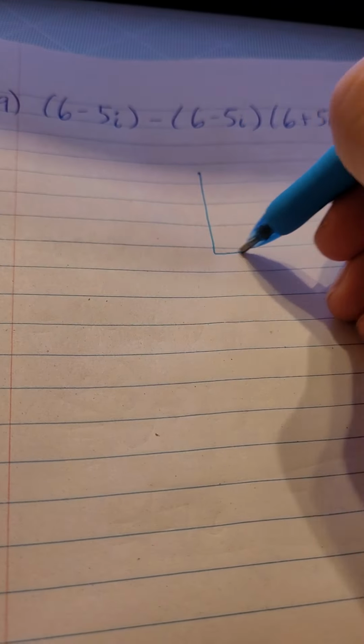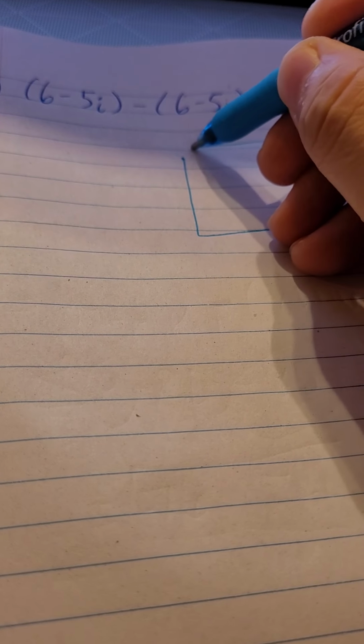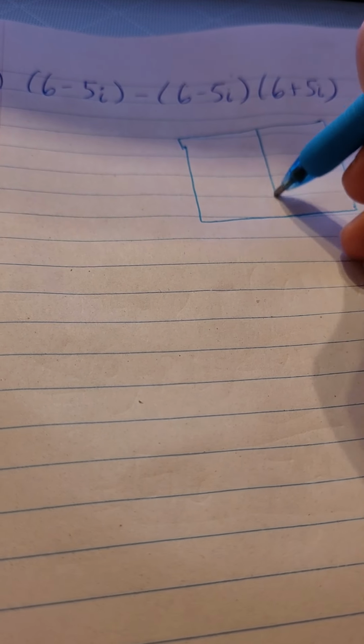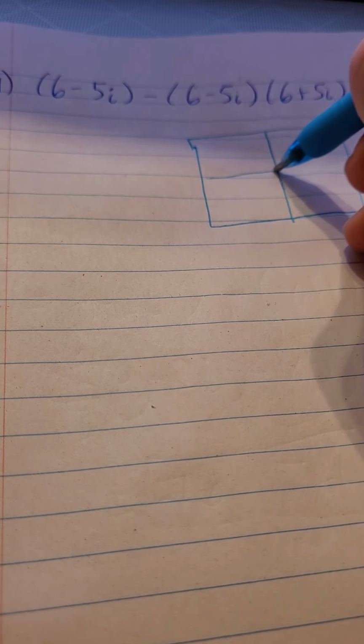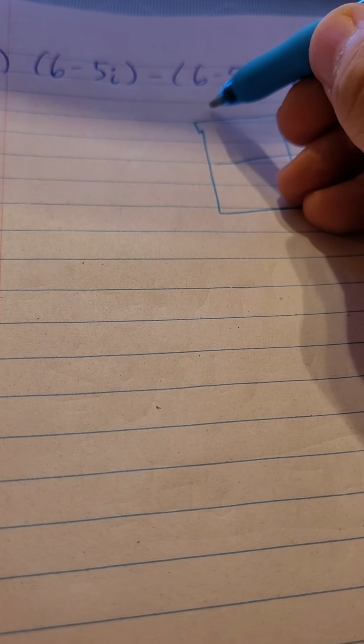Same exact thing. I see two sets of parentheses next to each other. I know I need to FOIL that thing out. Best way to do it is the box. Why? Because if there were three things inside there, then you can make a bigger box.